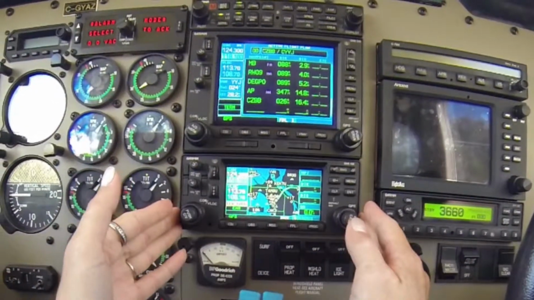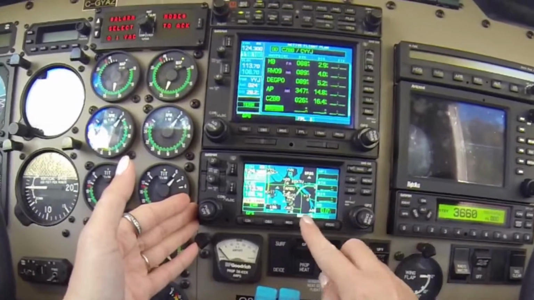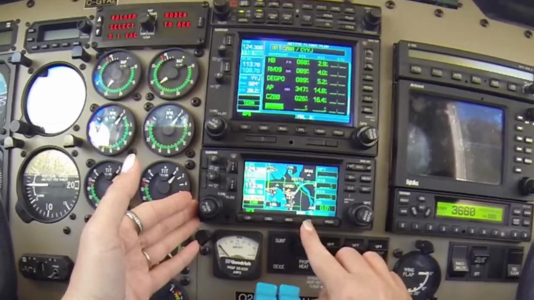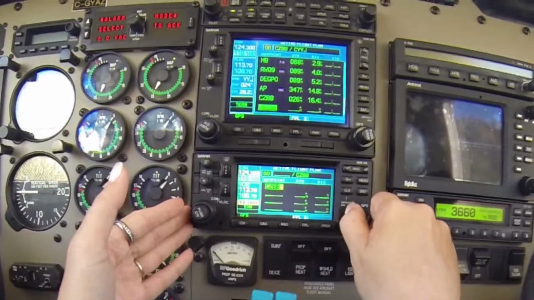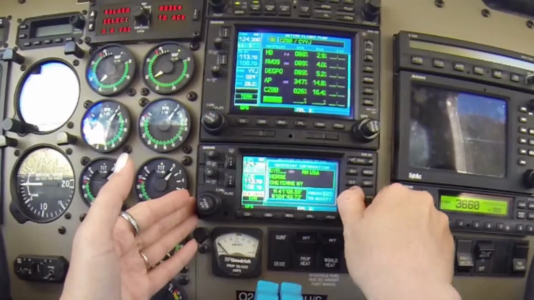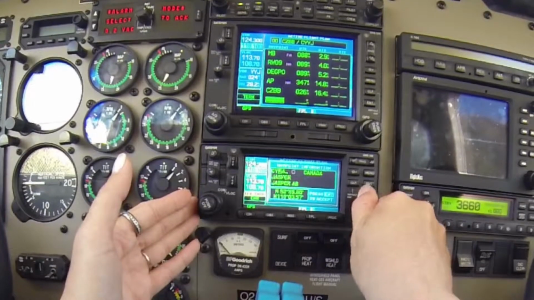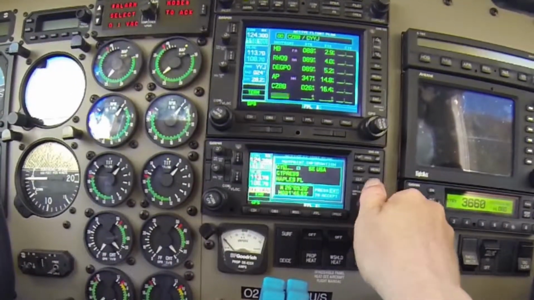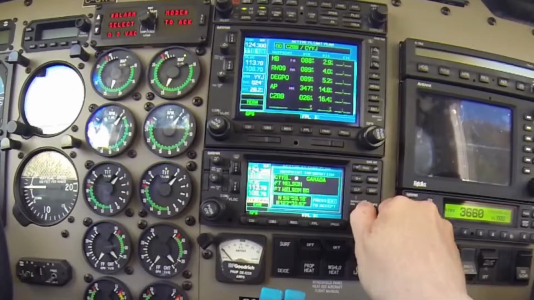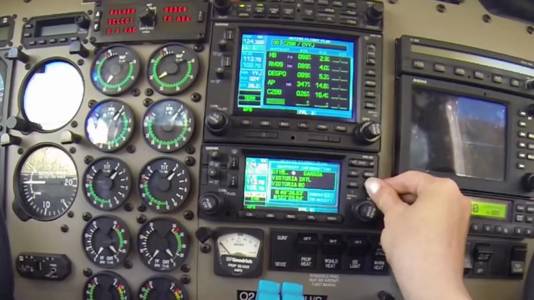We're going to set up the Garmin 430 right now for our return trip. We're going into flight plan, and the first waypoint we enter will be CYYJ. Enter.